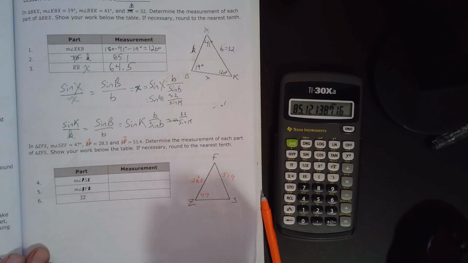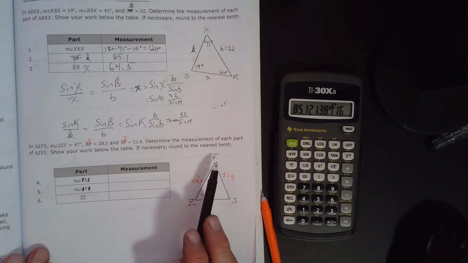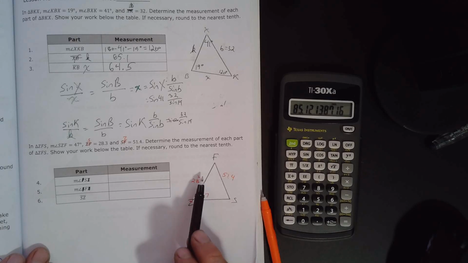We know one variable, and then we know two variables for this one. So that's your pair that you need. You know 0 variables for angle F, so you got to figure out angle S first.